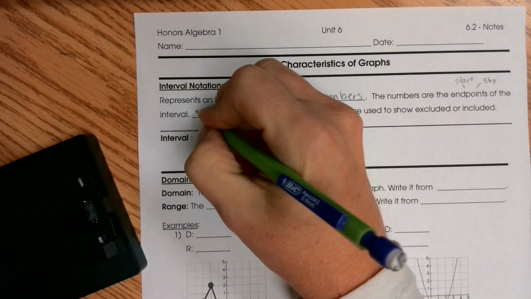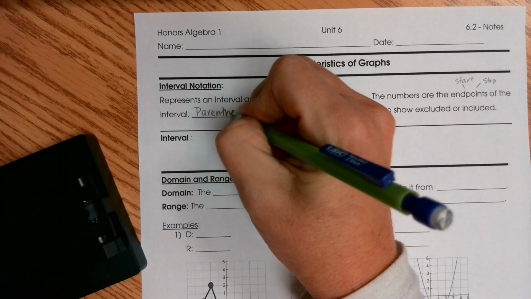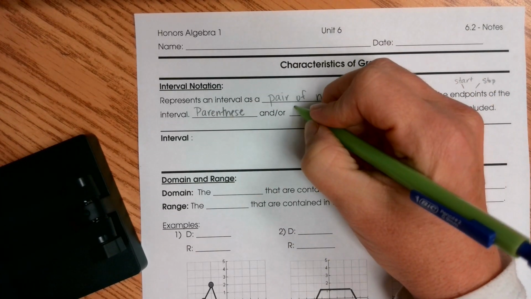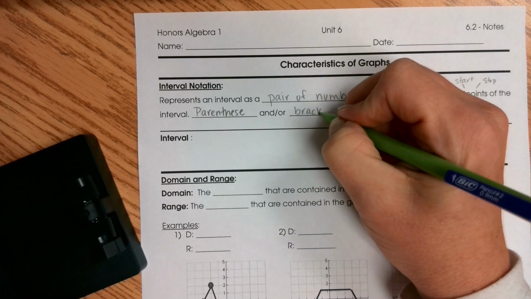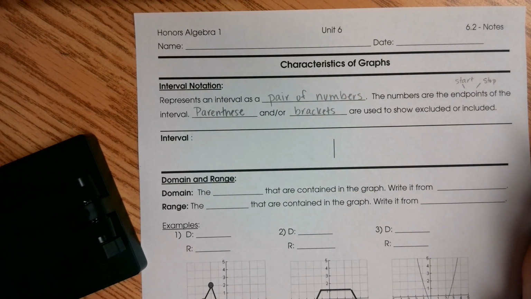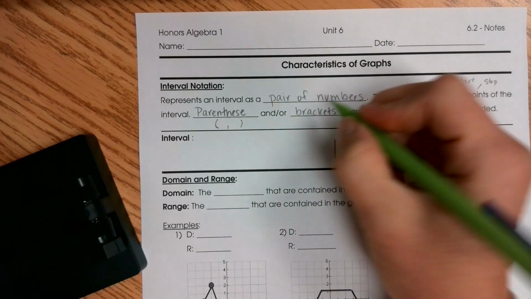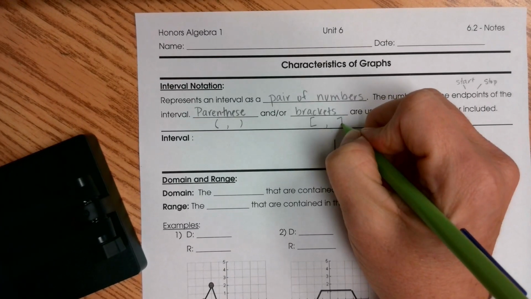You will either use parentheses and or brackets. Sometimes you use one of each, sometimes you use one or the other to show how things are excluded or included. So regular parentheses or brackets.